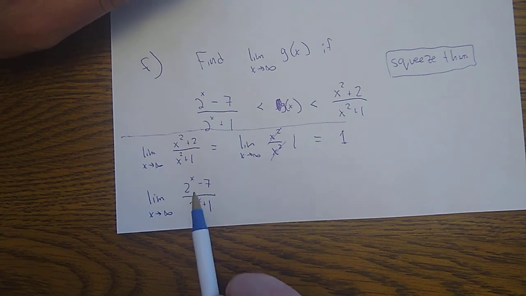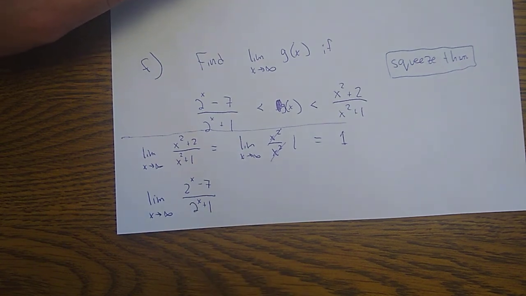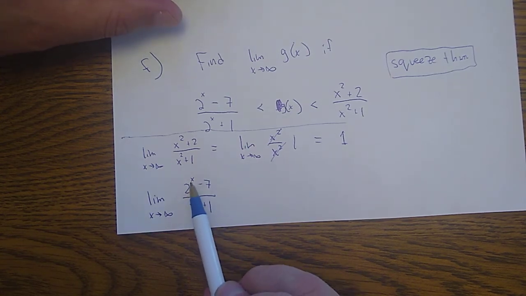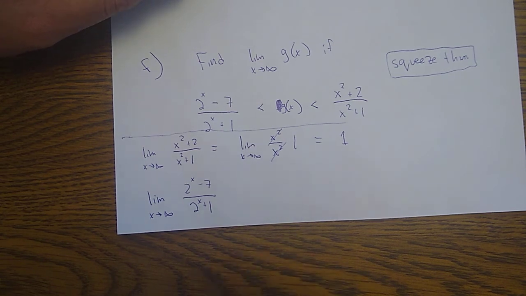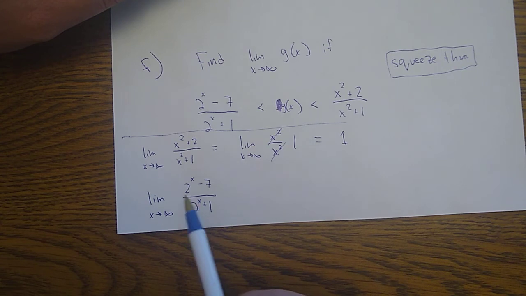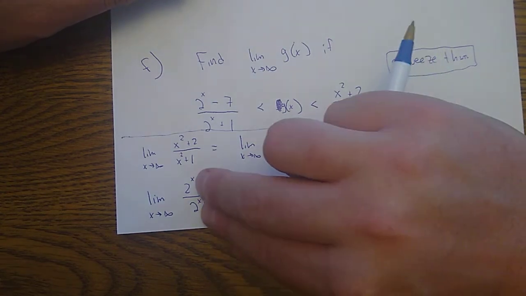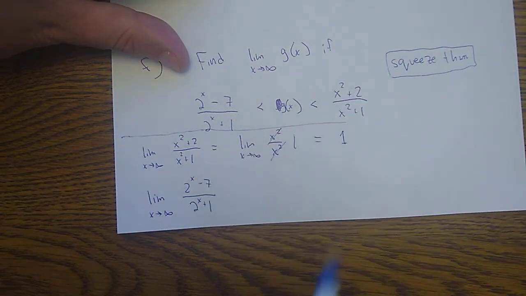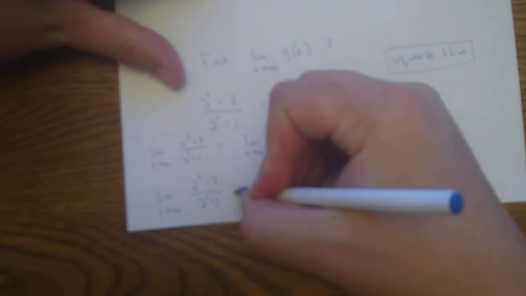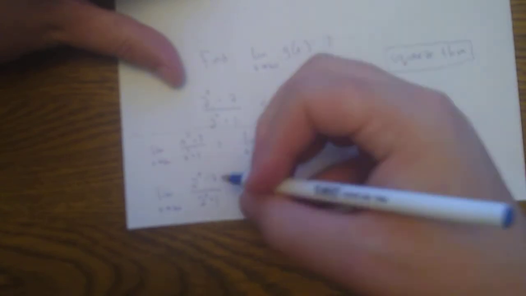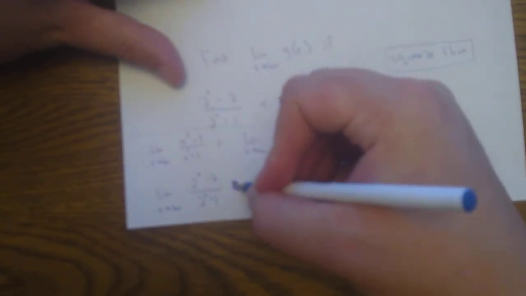Now, I can almost use the same shortcut here. I won't do it because these aren't polynomials. 2 to the x is an exponential function, and the trick I showed you is for polynomials. And you can get yourself into a little bit of danger if you go applying it to things that aren't polynomials. It's basically what's going to happen is we're going to get 1 because these things don't matter, but I won't just do it that way.